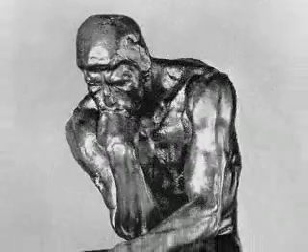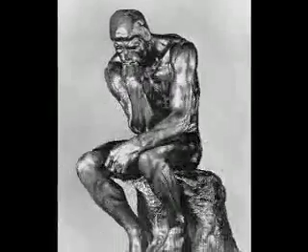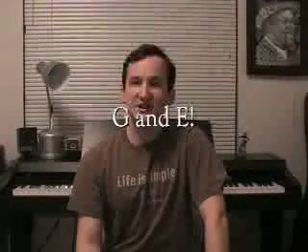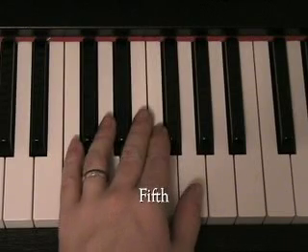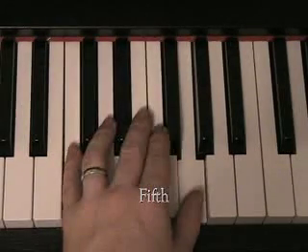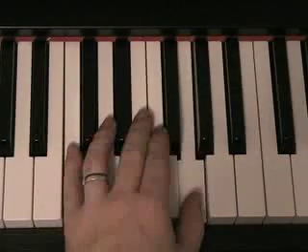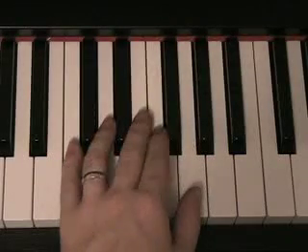Now that you've learned what left-hand intervals are, we're going to see if you can play some of them. So if I asked you what a third below G is in the left hand, what would it be? That's right, G and E, which is thumb and middle finger. Here is a demonstration of each interval in the left hand. A fifth. A fourth.